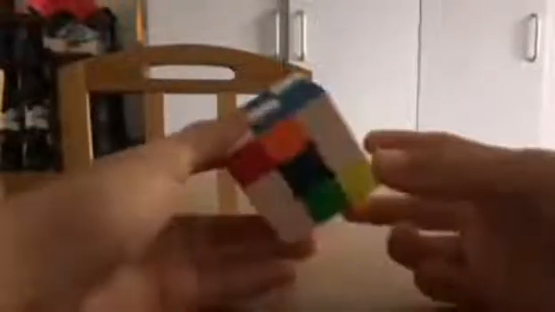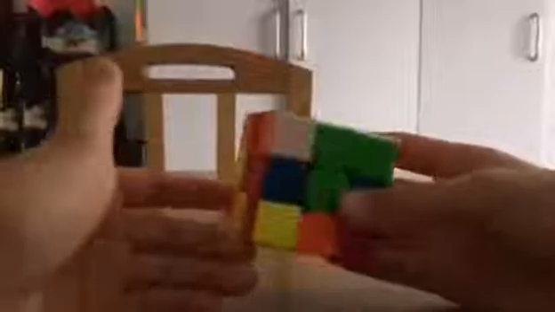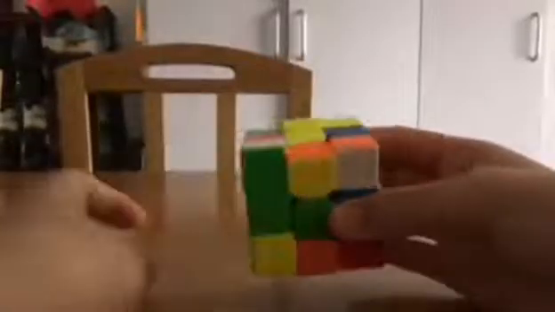Let me go through that one more time. That may be a bit hard to follow. I tried to make it as easy to follow as I can. But here's the block and these two edges, and finally the last two F2L pieces.